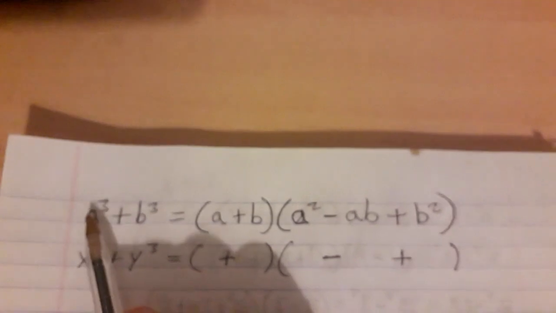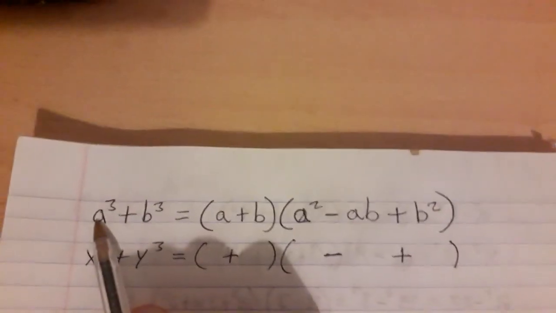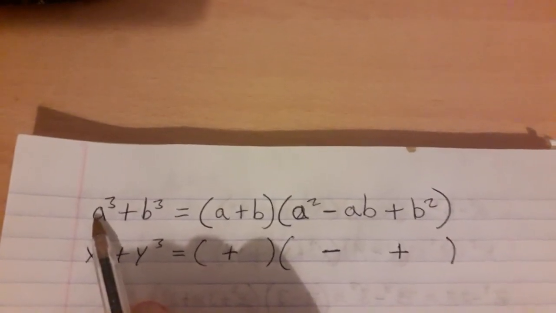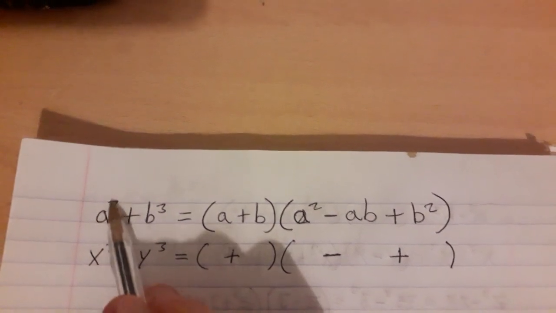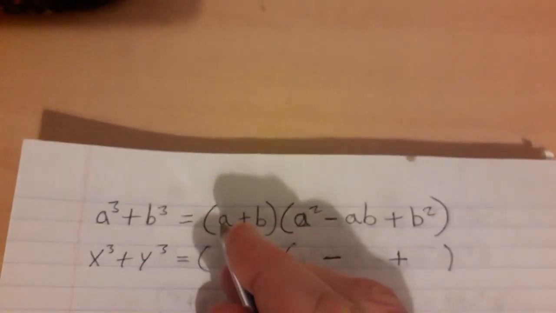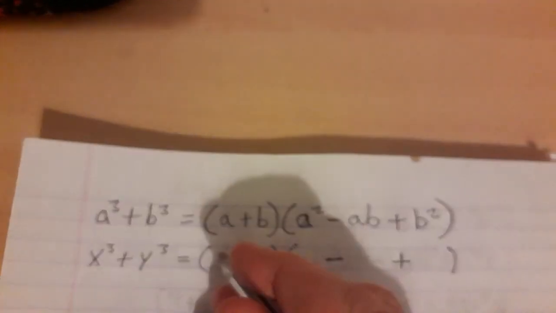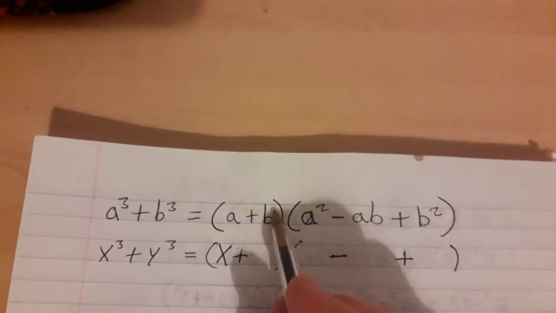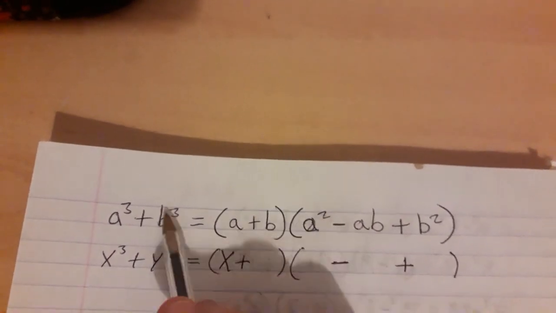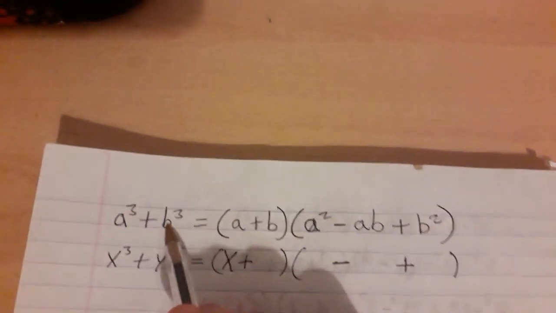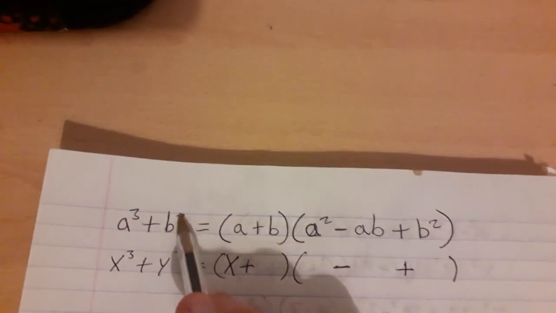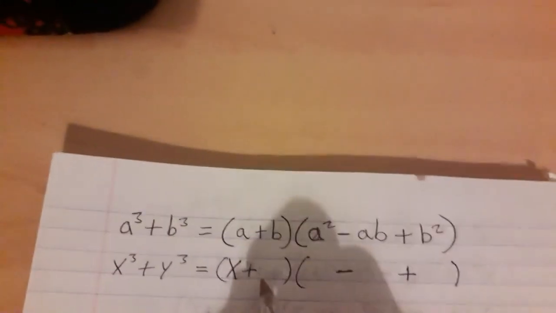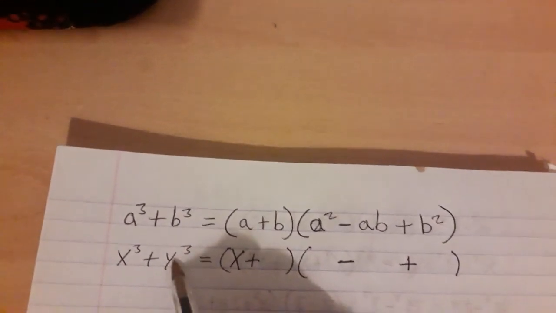Then in the first one, we know that the item that goes in here, if we look at our template, is whatever was the first term in the original expression, but with no square or cube or anything on it. So just a in this case, and in this case it will be just x. Then the item that goes in here, b in this case, is the second term from the original expression, but without any cube or square on it. So in this case, the second term in the original expression is y cubed. So without any cube or square, it's just the y part we put in there.